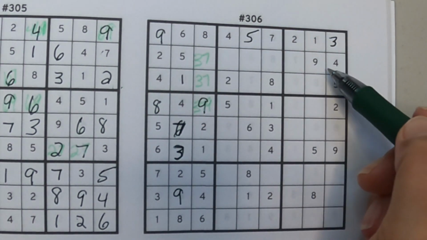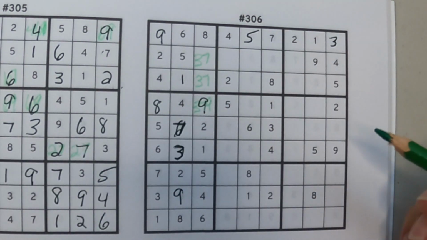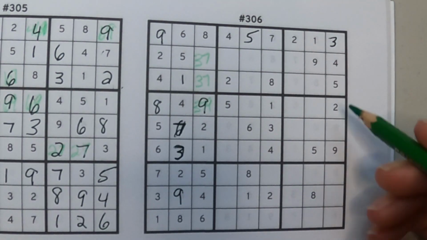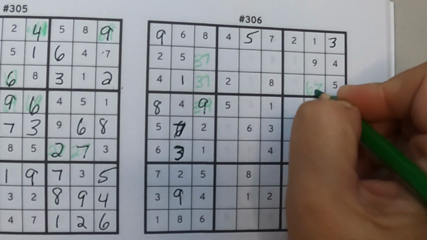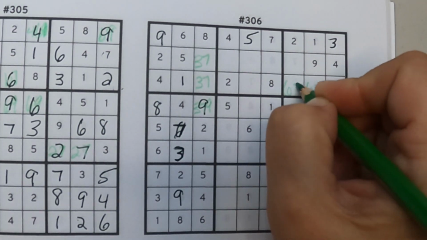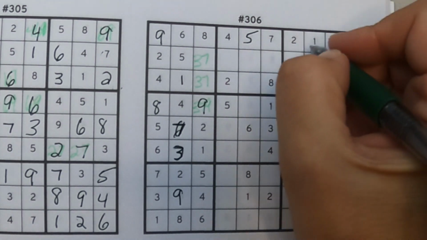For this box now, we're missing 6, 7, and 8. We've got an 8 here, so 6, 7, 8 there, so 6, 7. That means our 8 has to be here.